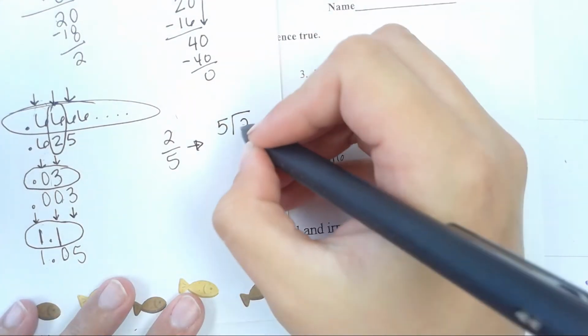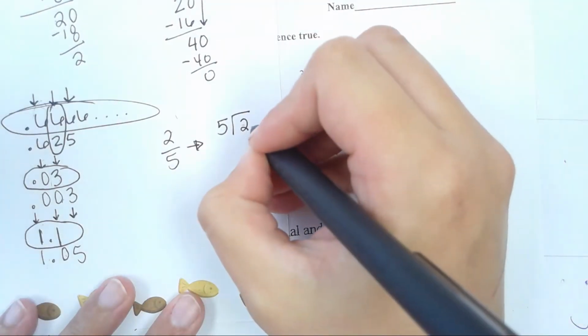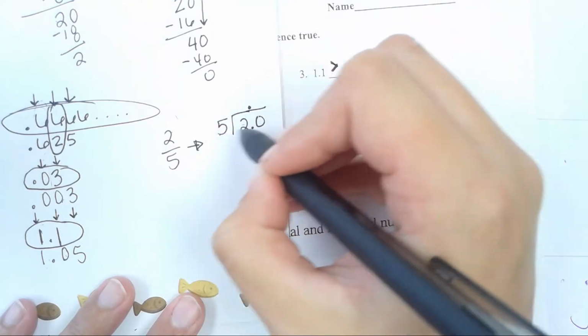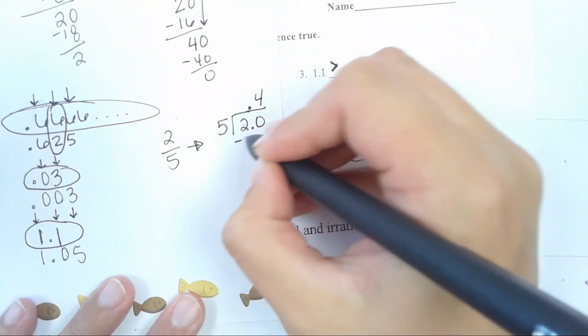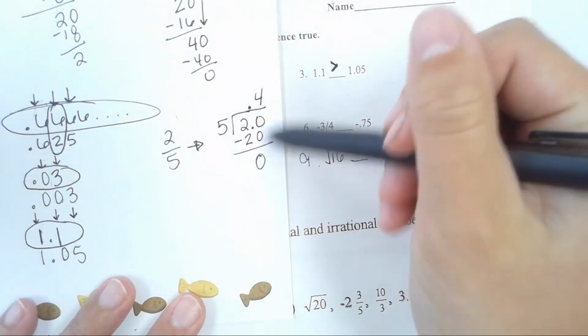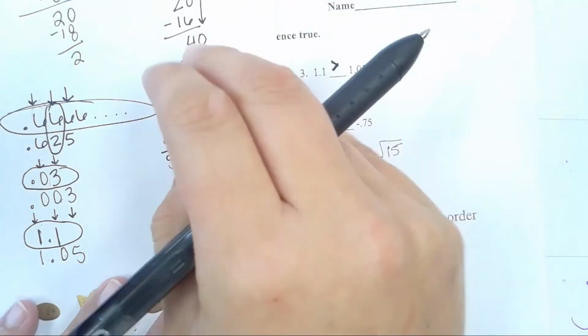So does 5 go into 20? Or sorry, does 5 go into 2? Nope. So that's when you add your decimal point and the 0. So that now 5 goes into 20 4 times. And you do get a remainder of 0. So 2/5 is the same thing as 0.4.